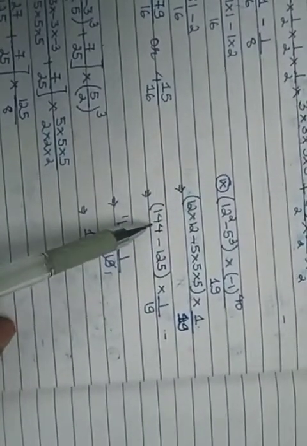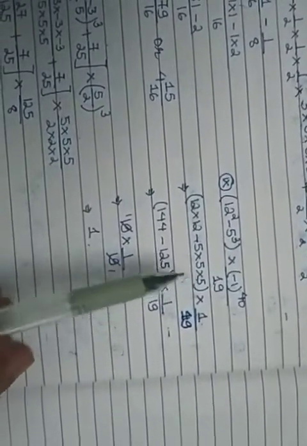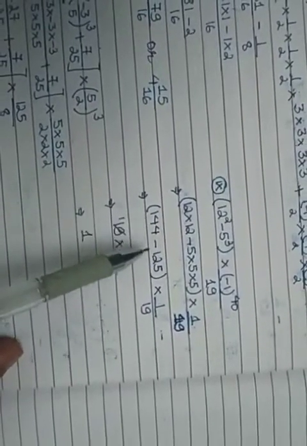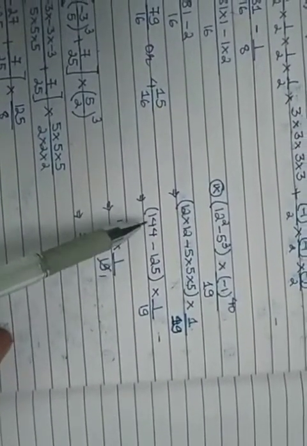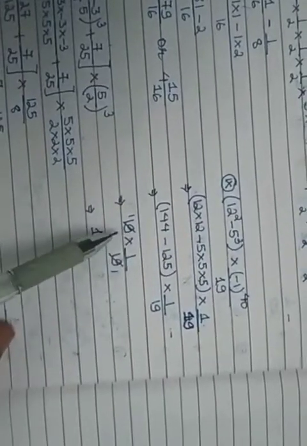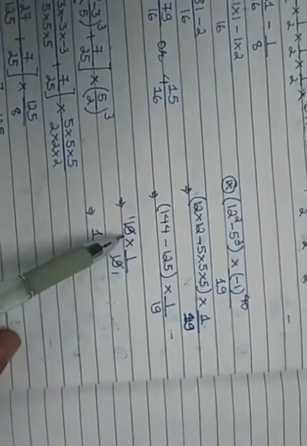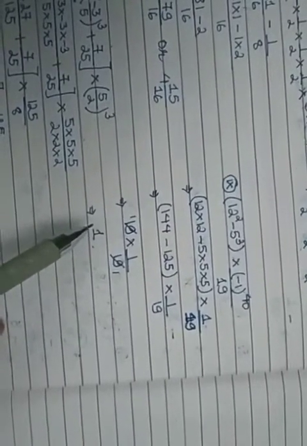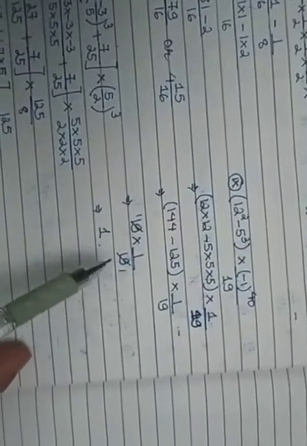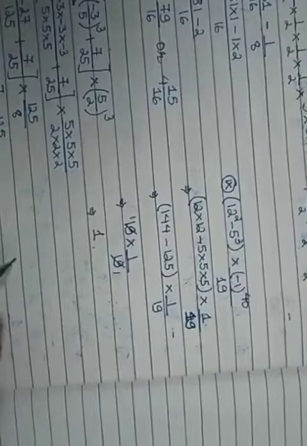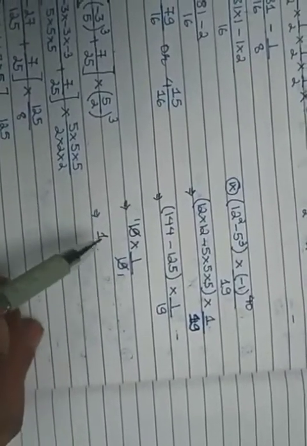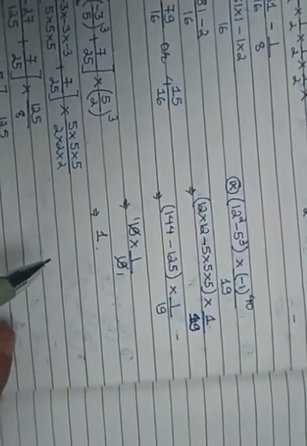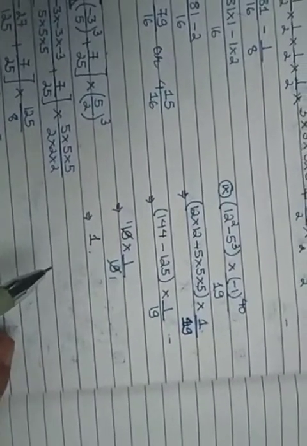It's 19. So we got 12 into 12 as 144 within the bracket, minus 5 into 5 into 5, 125. When you subtract 125 from 144, you'll get 19. So 19 into 1 by 19. This 19 is a numerator. Remember, its denominator is 1. If the denominator is not mentioned, then it's 1, isn't it? So numerator and denominator got cancelled, 19 and 19. Again, we got our answer as 1 divided by 1. So why mention 1 in the denominator, isn't it? So simply write 1 as your answer, and we are done here.